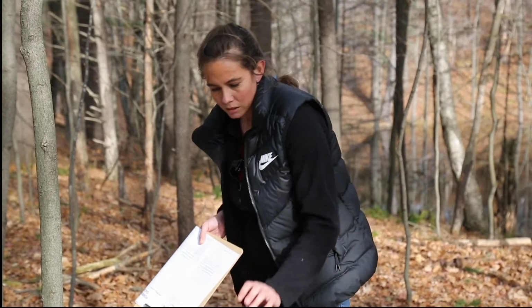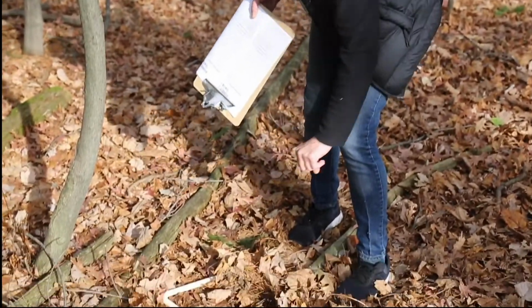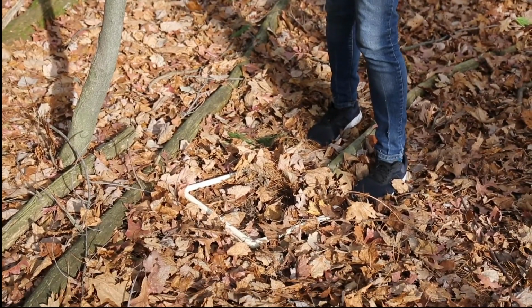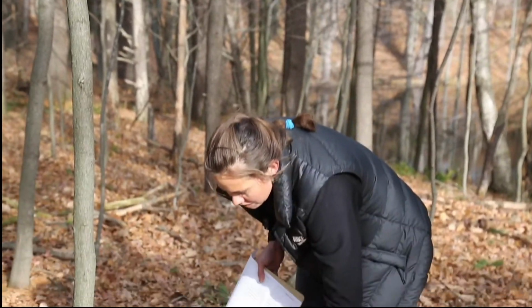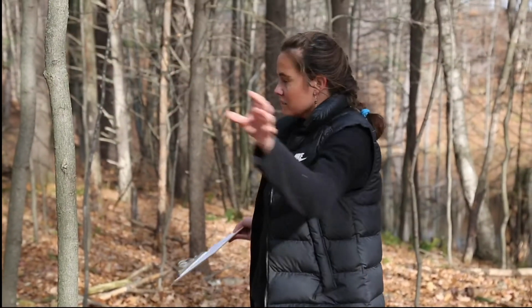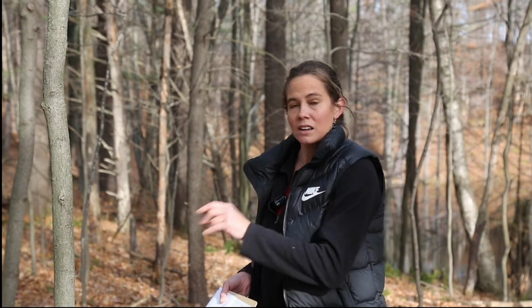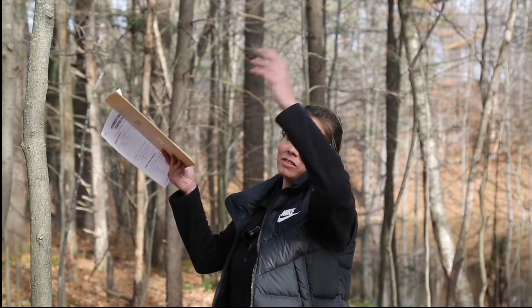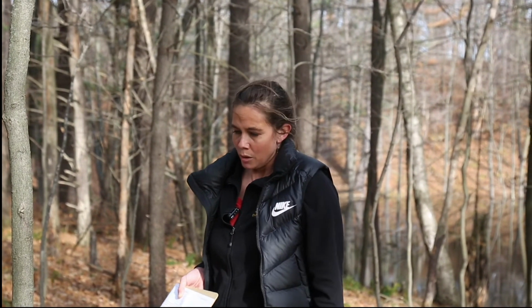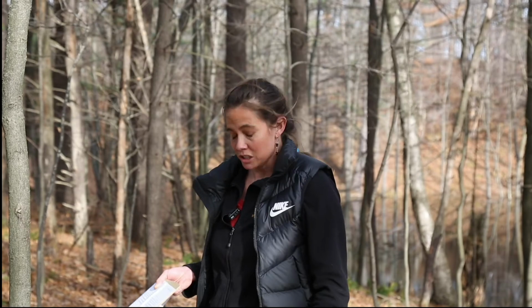Decomposition is just when all the little critters and fungus and other things come around and they take the leaves from the fallen leaves from the trees and the sticks and other things that you can see around here, and then they break it down so that the plants can access those nutrients. If there weren't any decomposers, the forest floor would just keep piling up until it was above our heads and above the trees.